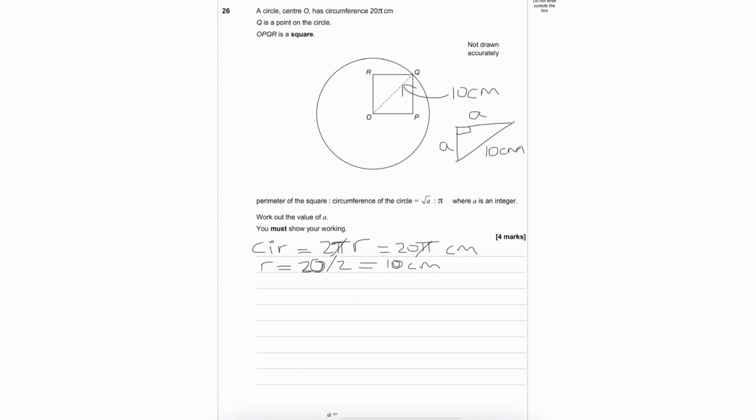So as a reminder, Pythagoras' theorem would say that a squared plus the other side, if we were to call it b, a squared plus b squared equals r squared, where r is the radius. So in this case, instead of a squared plus b squared, it's a squared plus a squared equals r squared. So we have 2a squared equals r squared, and therefore a squared equals r squared over 2, and we have a equals the square root of r squared over 2, which equals the square root of 10 squared over 2, which is 100 over 2. So we know that a is root 50.